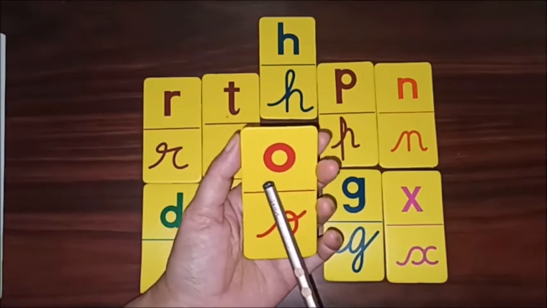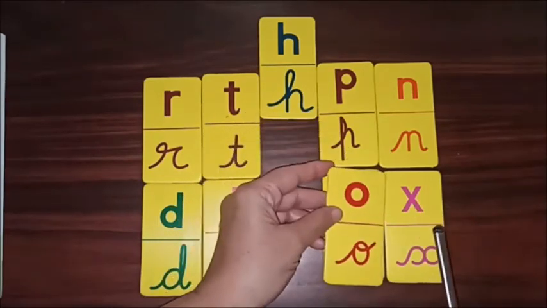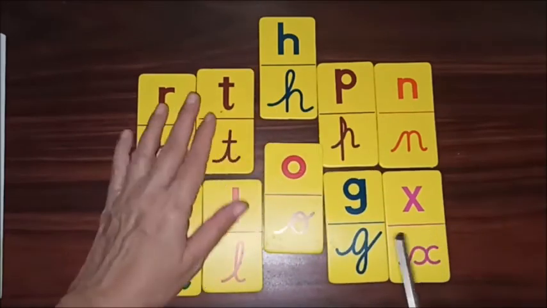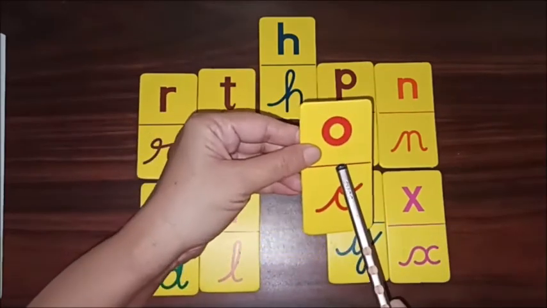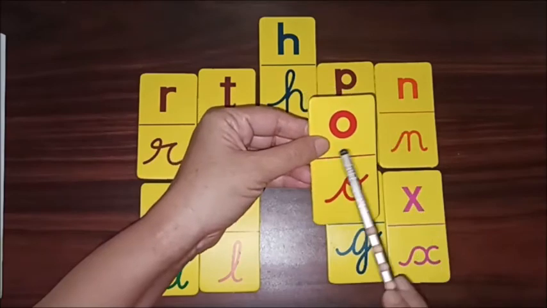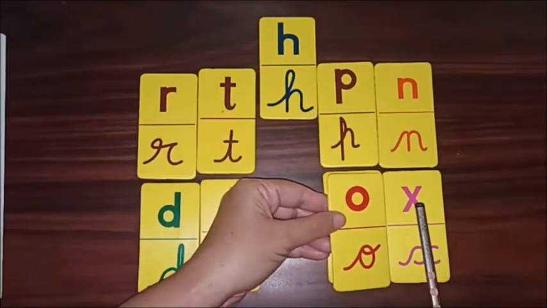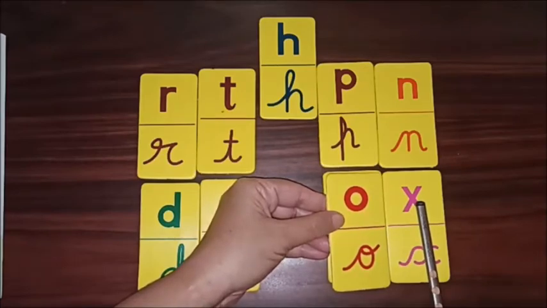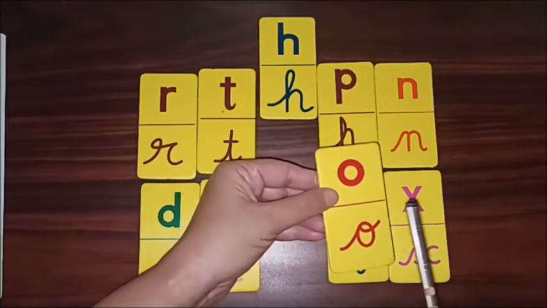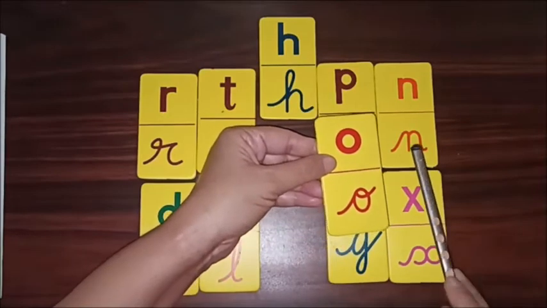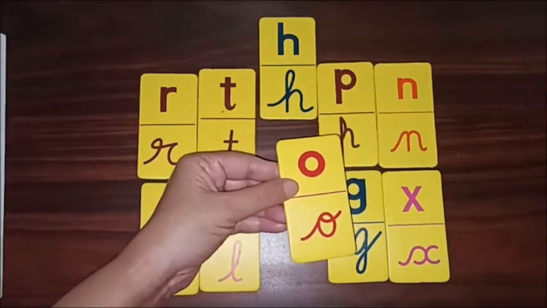Ox. Ox. Alright, then on, on. Who is ox? Ox is an animal which helps the farmer. And on. What is the meaning of on, children?